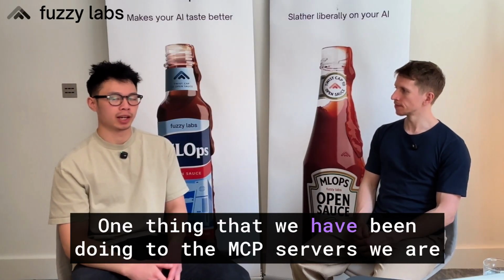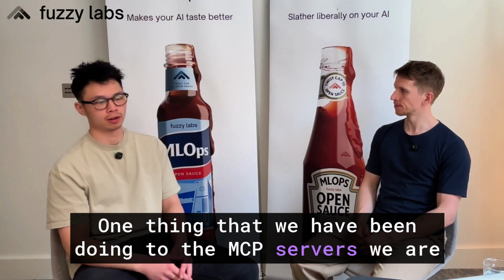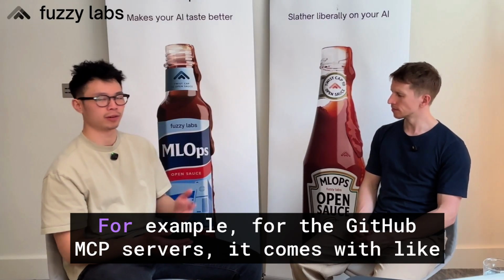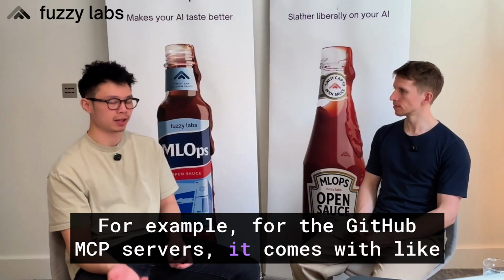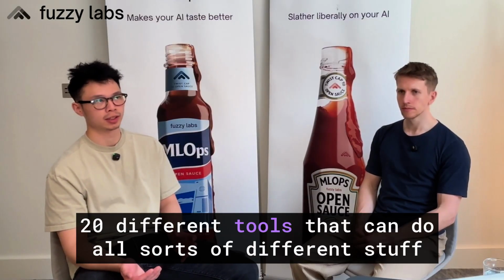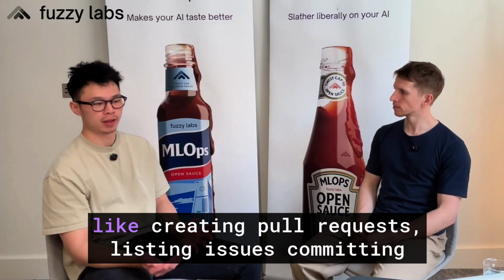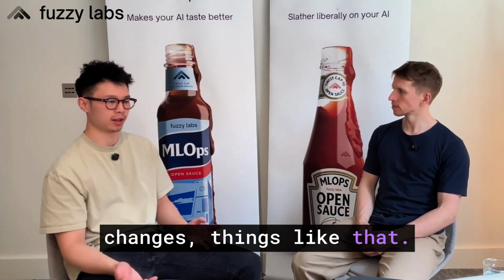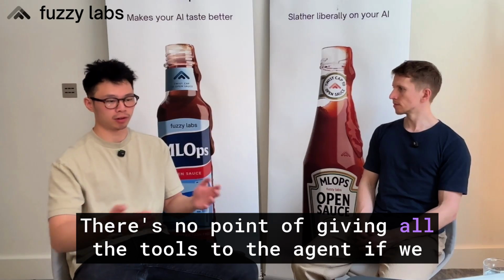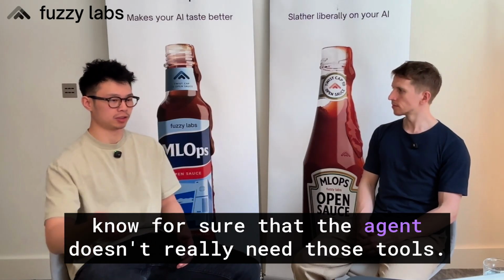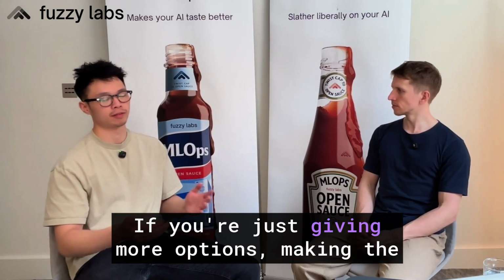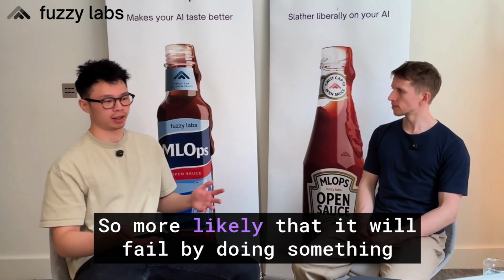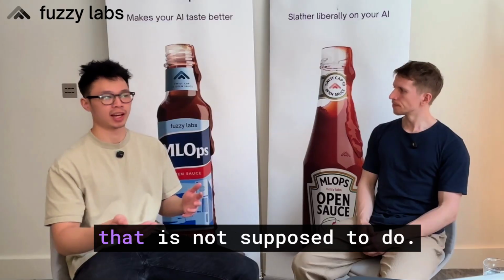One thing that we have been doing to the MCP servers we're using now is limiting each server down to a specific set of tools. For example, the GitHub MCP server comes with around 20 different tools that can do all sorts of things, like creating pull requests, listing issues, committing changes. But there's no point in giving all the tools to the agent if we know for sure that it doesn't really need them. If you're just giving more options, you make the agent more non-deterministic, so it's more likely to fail by doing something that it's not supposed to do.